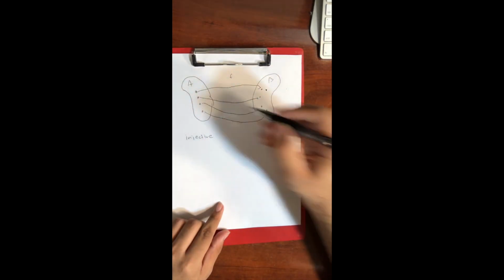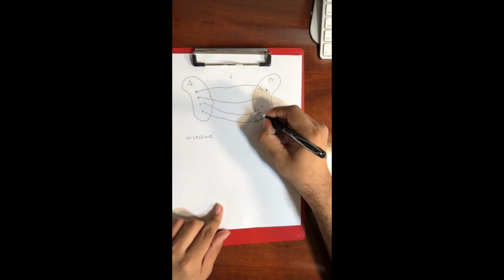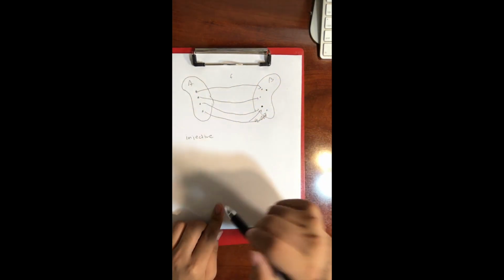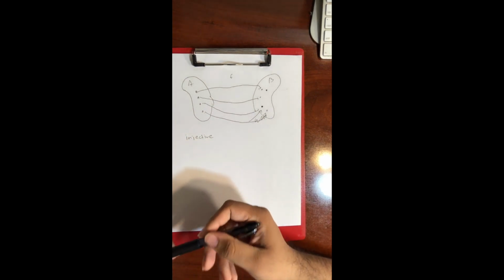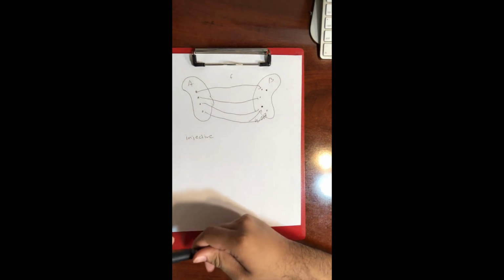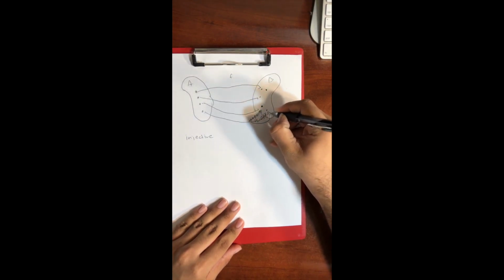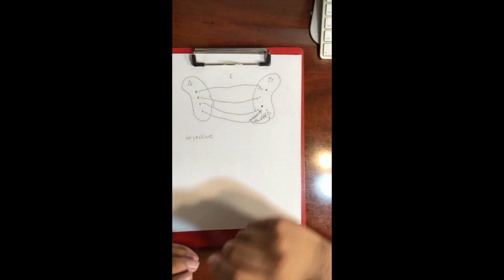Now, if this point here corresponded to this point instead, this B element would correspond to 2 different A elements, and that's still a function, but it's no longer an injective function. So whenever you have an injective function, we call it a one-to-one mapping.